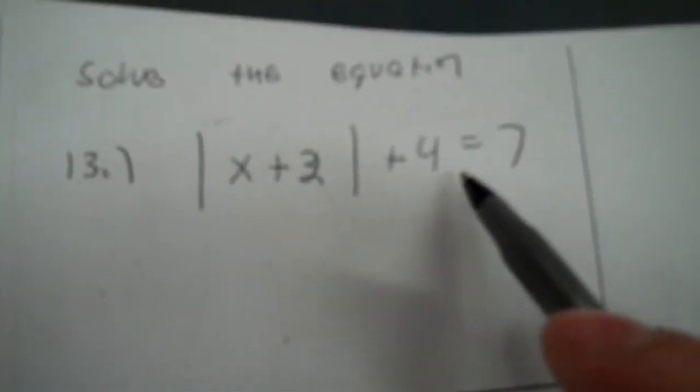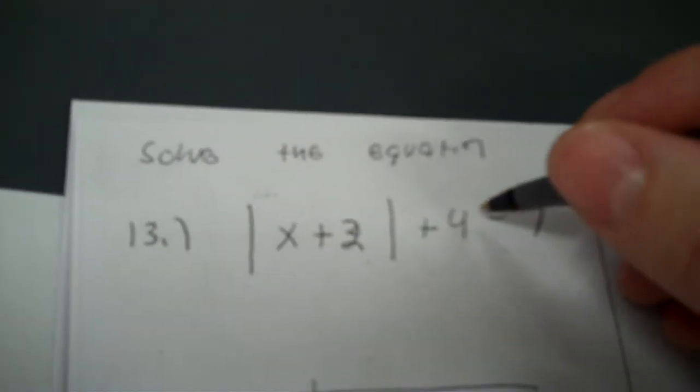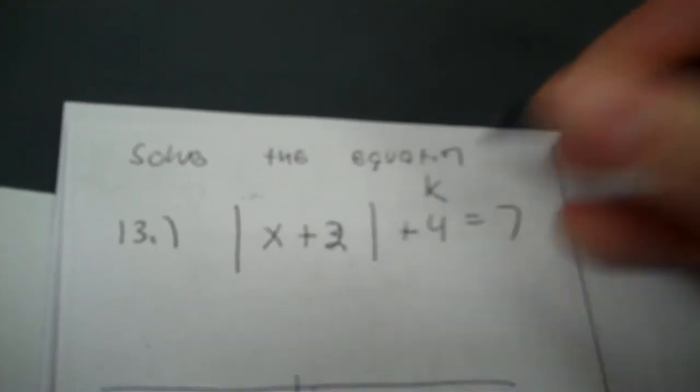Okay, solve the equation. Now these are just equations. We don't need the number line because there's no symbol. It just says equals. You're going to make your table, but you got something outside the absolute value. You got a plus 4. When it's outside, that's called a k value. We add or subtract k values.